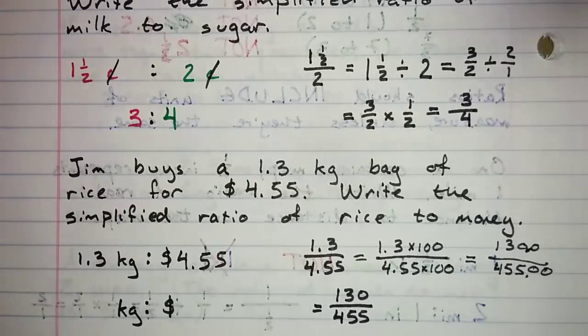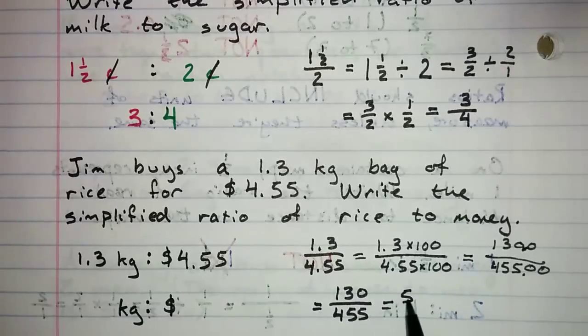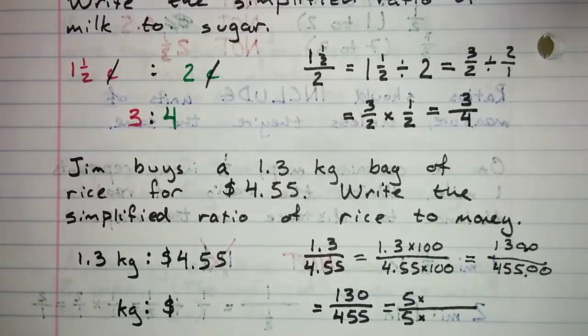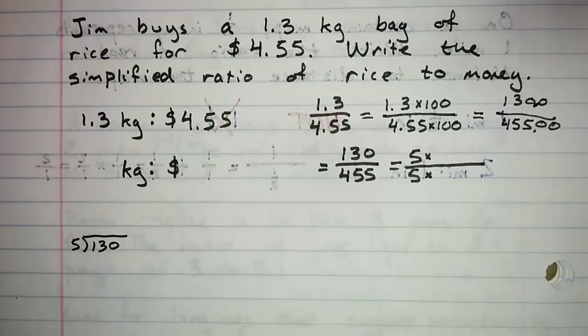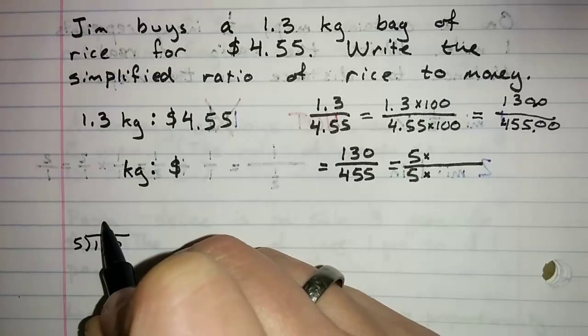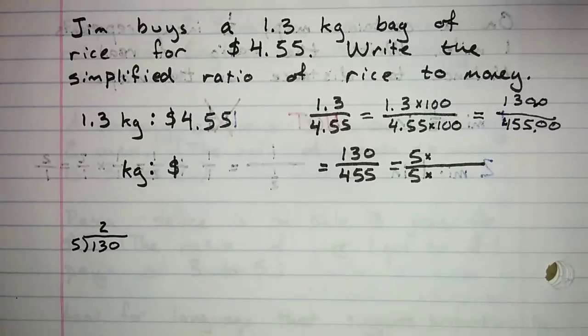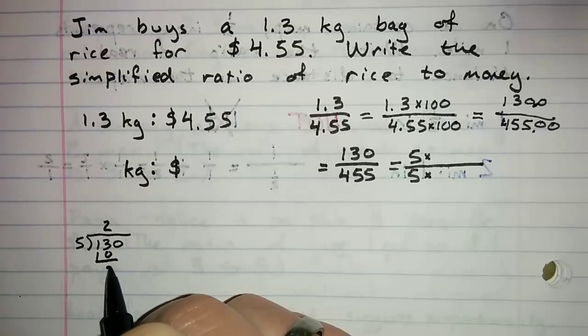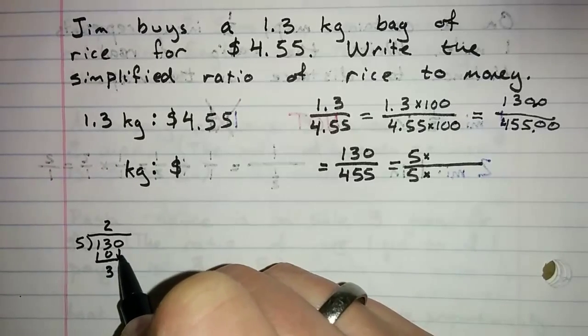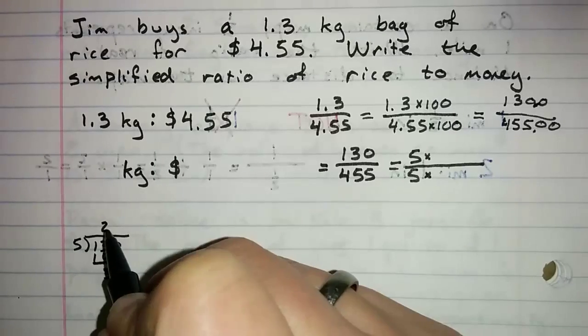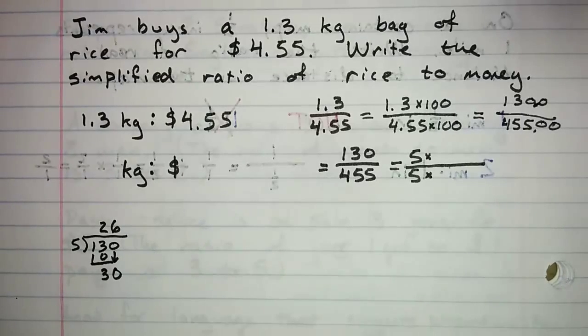So that's now an ordinary fraction. Is it in lowest terms? Sure doesn't look like it, right? What common factor do we definitely see? We definitely see that these have a 5 in common. Let's see. 130 divided by 5. 5 goes into 1, not at all. It goes into 13 twice, right? Because 2 times 5 is 10. 3 left over. Bring down the 0. 5 goes into 30 6 times.